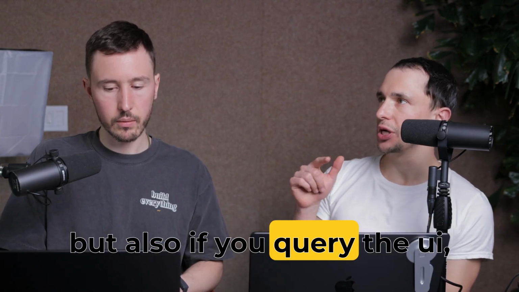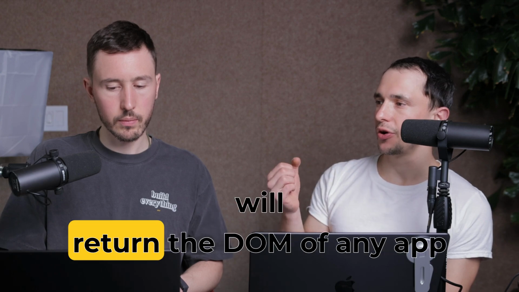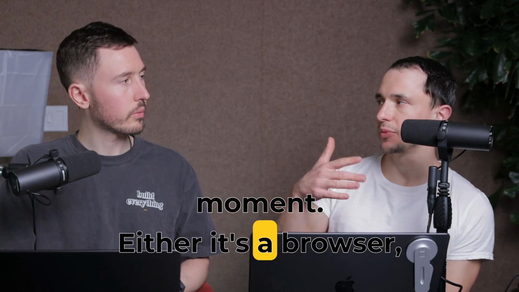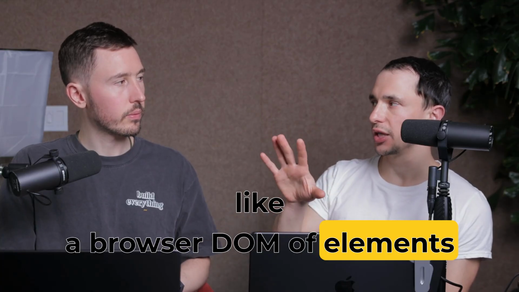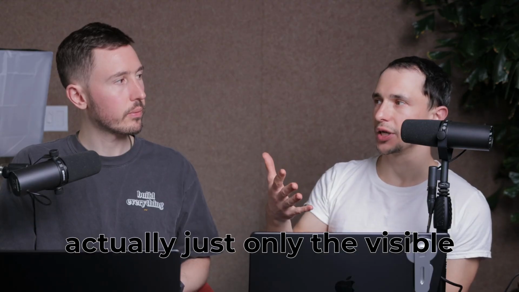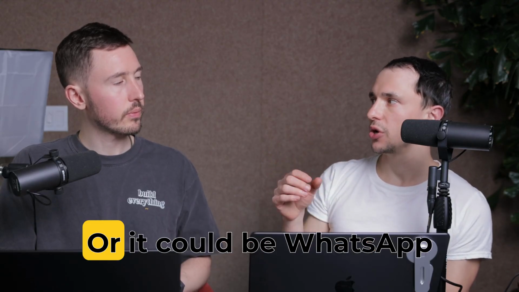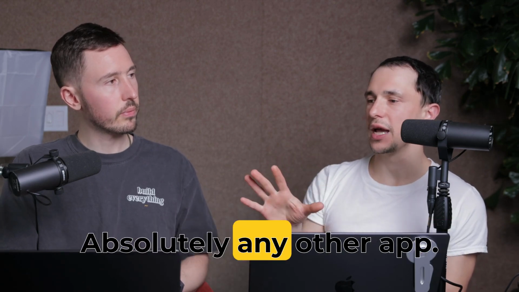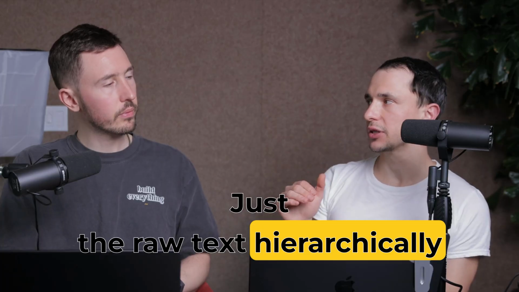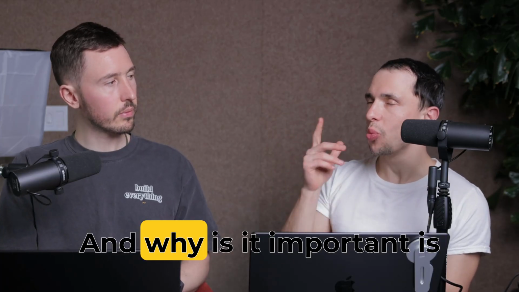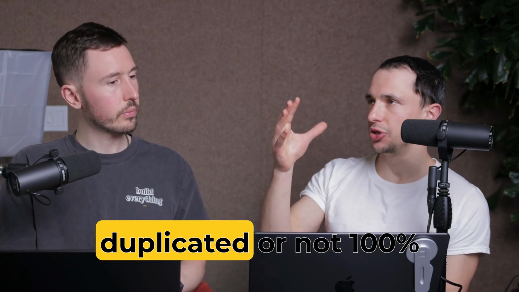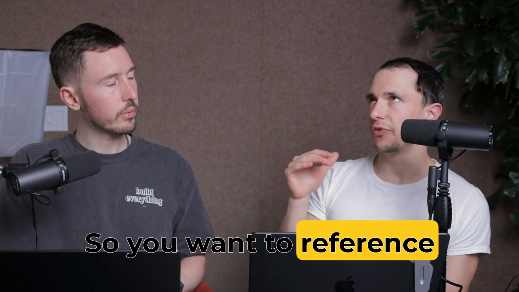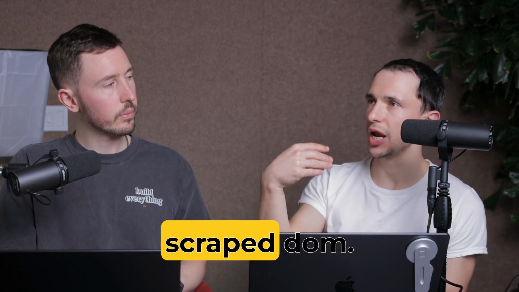But also, if you query the UI monitoring, as we call it, it will return the DOM of any app that the user is using at the moment. Either it's a browser, like a browser DOM of elements in the raw text format, actually just the visible text elements. Or it could be WhatsApp or iMessage or any other app, absolutely any other app, just the raw text hierarchically from that given page. And why this is important is because sometimes OCR is duplicated or not 100% quality text. So you want to reference the exact keyword from the scraped DOM.